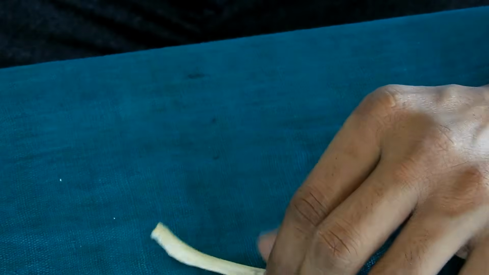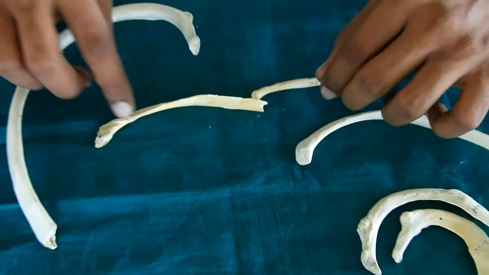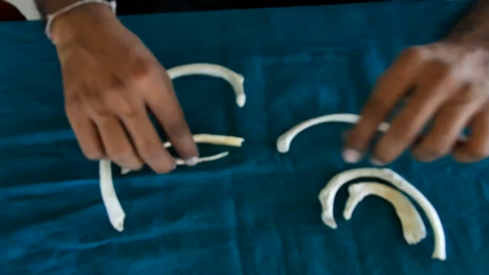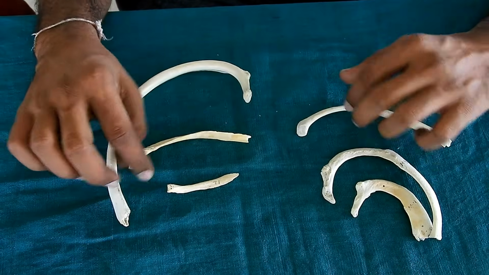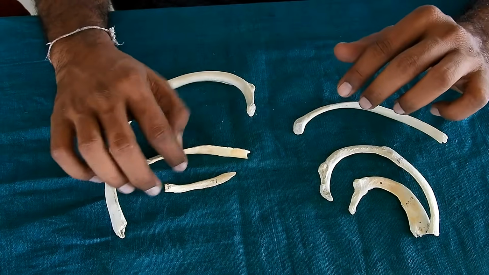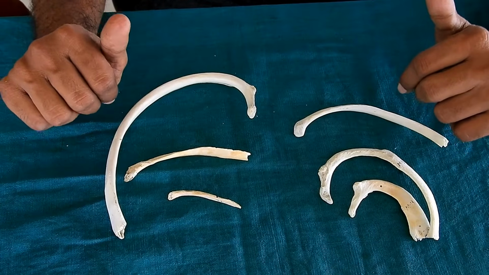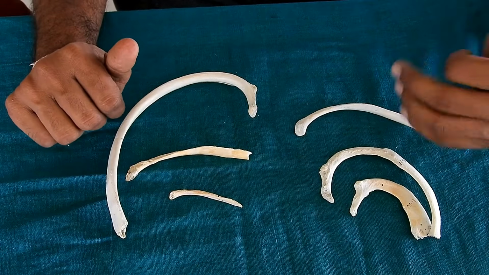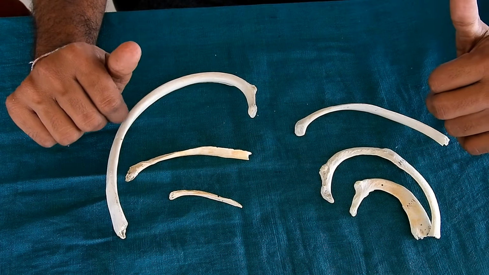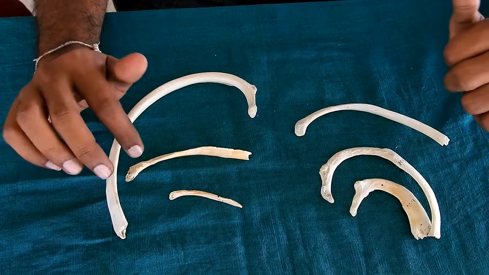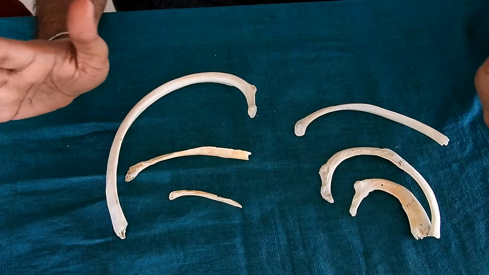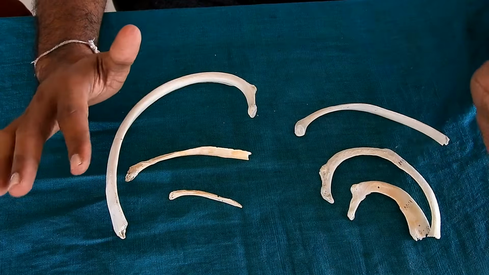So this is all about the typical and the atypical ribs. Now we move to some anomalies of ribs. The first, the cervical rib. Normally there lie 12 pairs of ribs. In some individuals there is one extra rib above the first rib, which is known as a cervical rib. In the same way, there may be some extra rib below the 12th rib, which is known as a lumbar rib or a gorilla rib. So this is all about ribs.